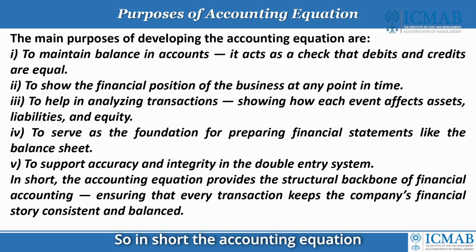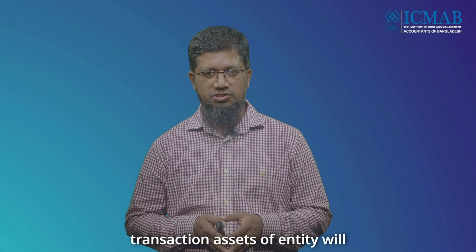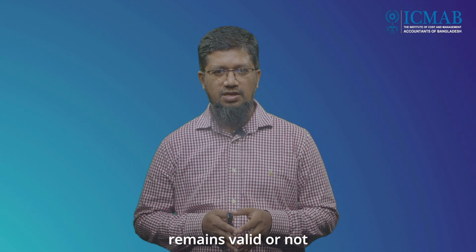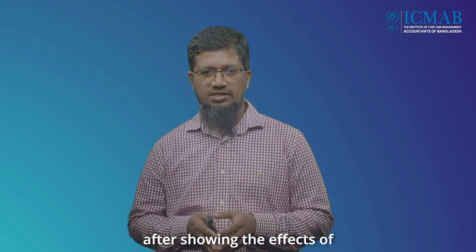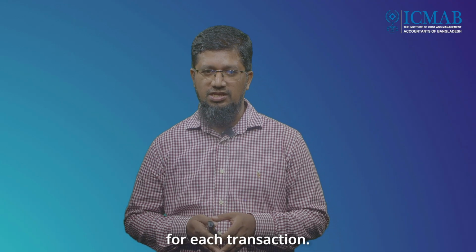So in short, the accounting equation provides the structural backbone of financial accounting, ensuring that every transaction keeps the company's financial story consistent and balanced. So we can conclude that after giving the entries of each transaction, assets of an entity will be equal to the total liabilities and equity. So let's check whether this equation remains valid or not after showing the effects of each transaction. We can check it through tabular analysis for each transaction.